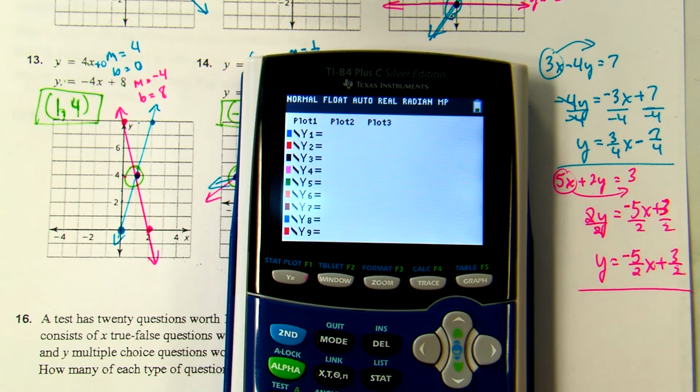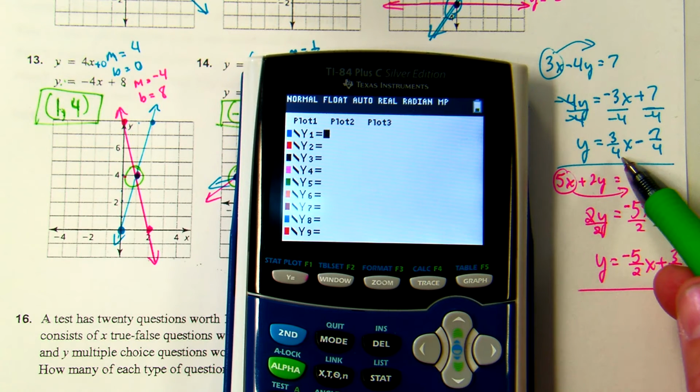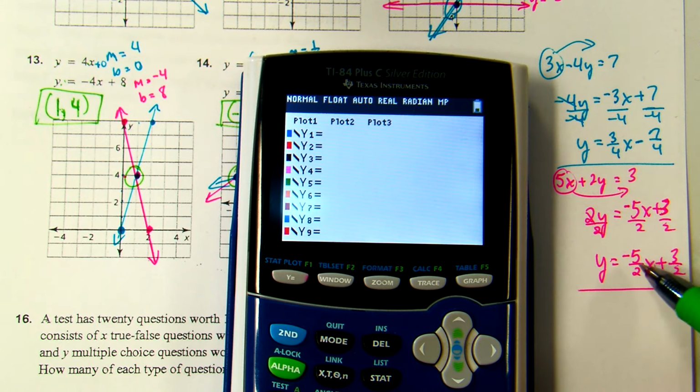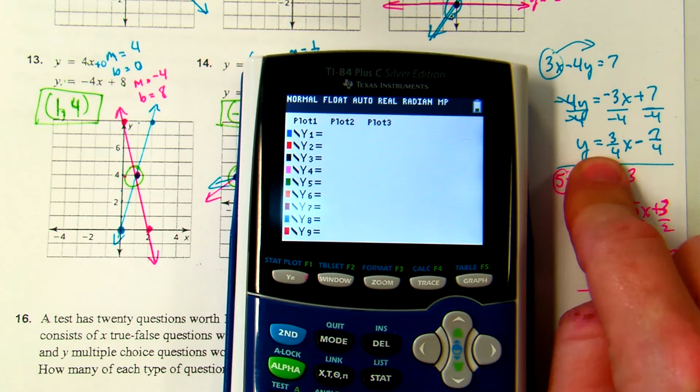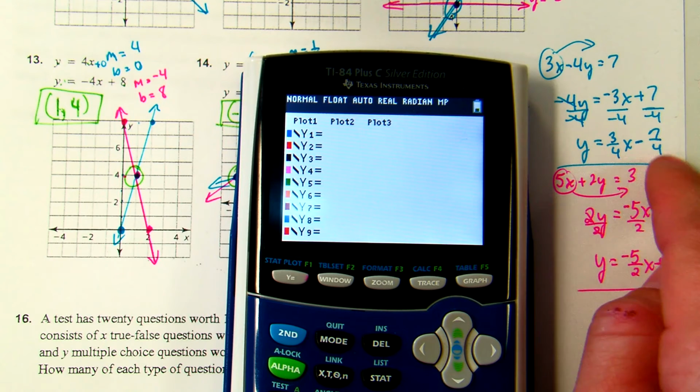on the calculator. I mean, wouldn't it be kind of difficult to plot negative 7/4 and then do the 3/4 slope with that, and then plot 3/2 and do this negative 5 over 2 slope? Yeah, it'd be kind of difficult, right? It's doable, but still, we can do this in a calculator, and it makes it a lot easier for us, okay? So if I'm putting this in the calculator, y equals 3/4x minus 7/4.